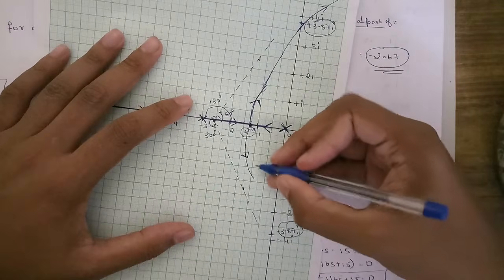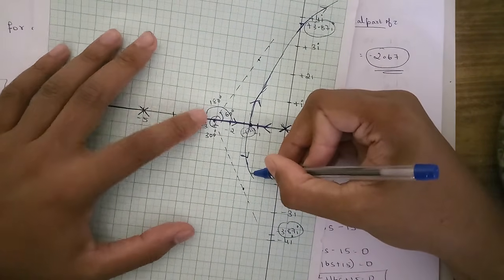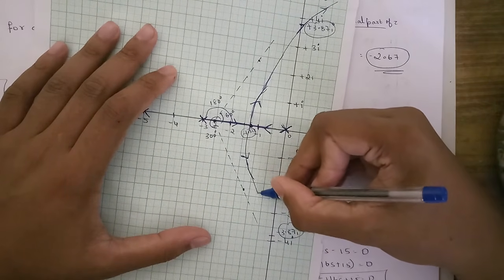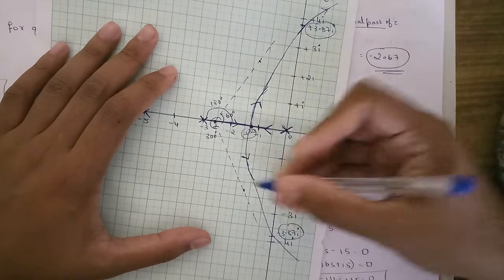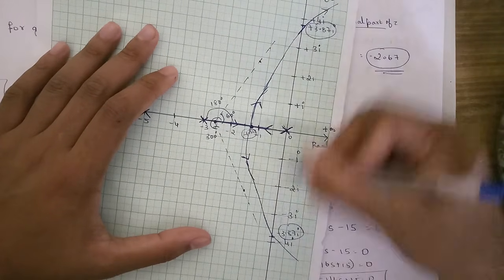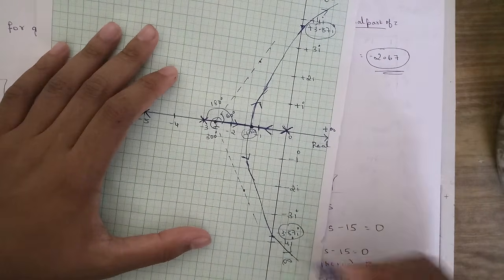Same goes with here. From this it would be bending at an angle of 300 degrees, going parallel to the straight line, and going to the point of intersection of plus minus 3.87i. It would be touching that, and it would be going towards infinity.